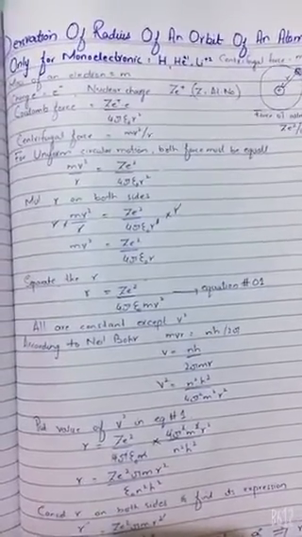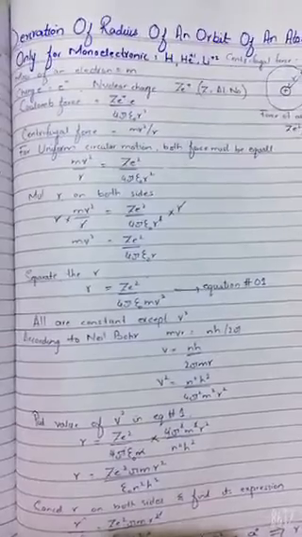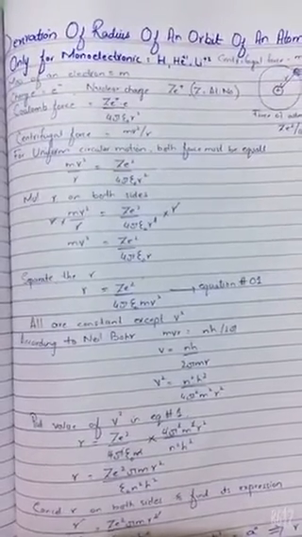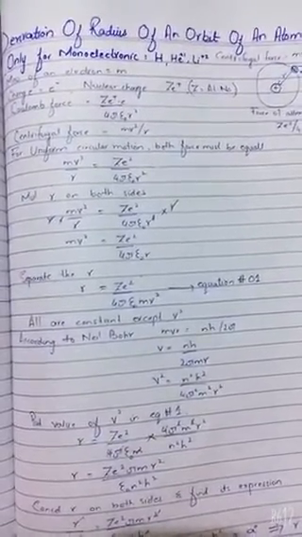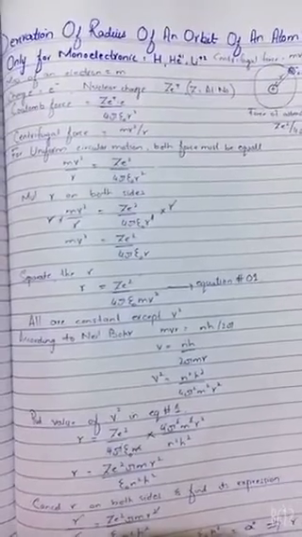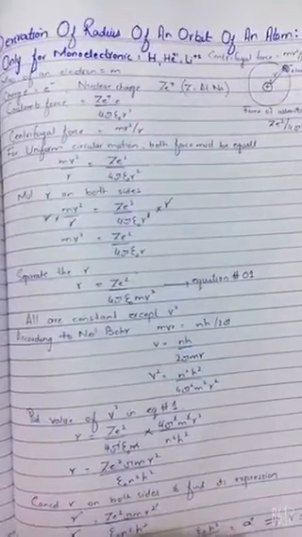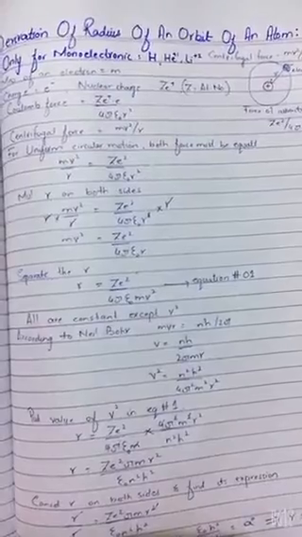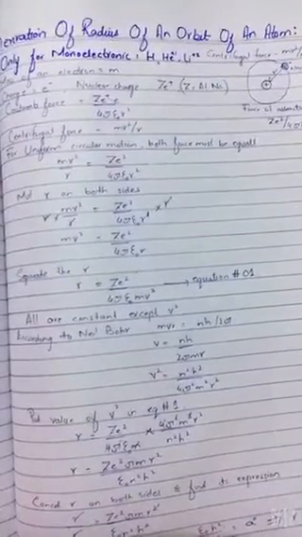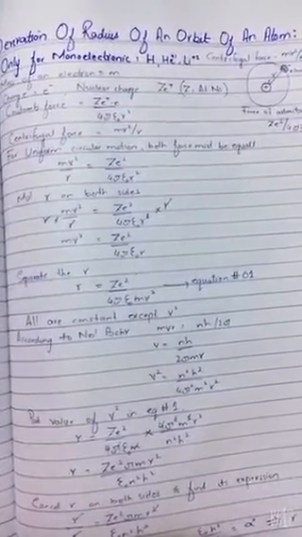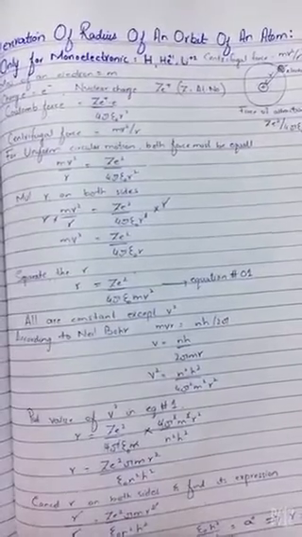Dear students, today we are going to derive an expression for the radius of an atom according to Niels Bohr. The first thing that you must keep in mind is that Bohr derived the radius only for the monoelectronic system. Monoelectronic means the elements that have a single electron, like hydrogen, helium +1 and lithium +2. It can't be applicable to those having more than one electron.